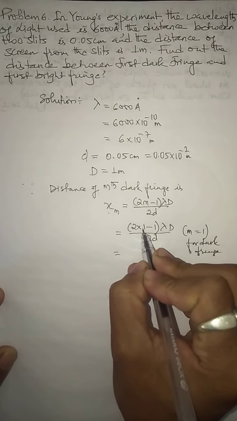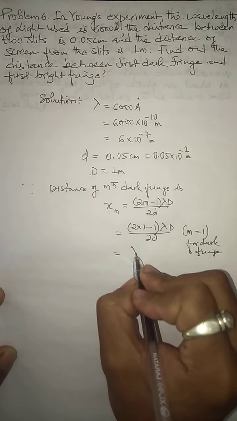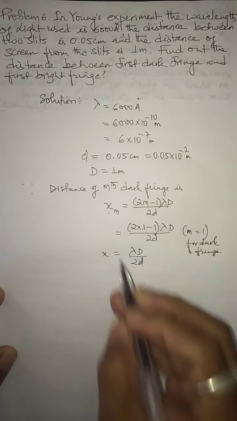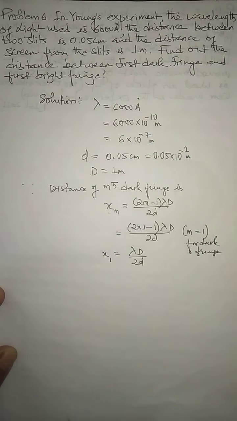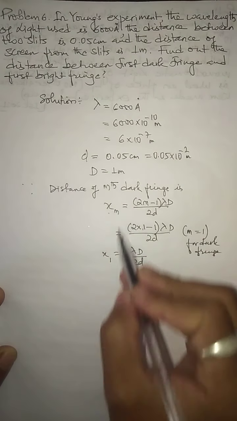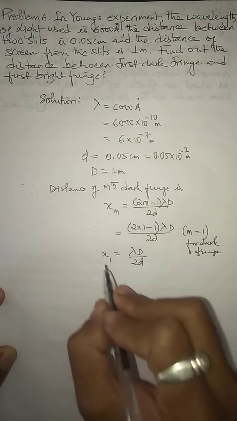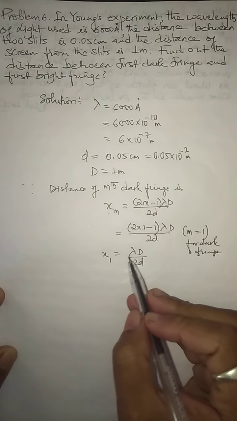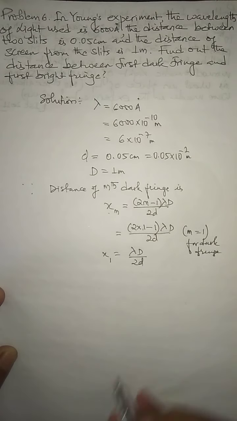So 2 into 1 is 2, 2 minus 1 is 1. So it will be lambda D by 2d. If I put m equals 1, then I write x1. So this is the distance of the first dark fringe from the center fringe, which is lambda D by 2d.